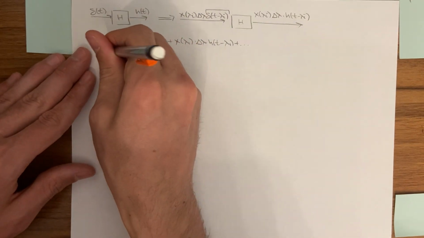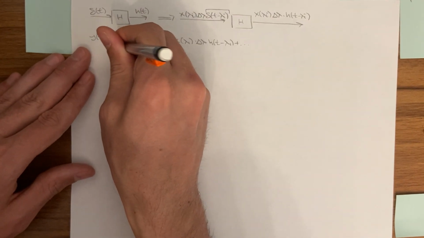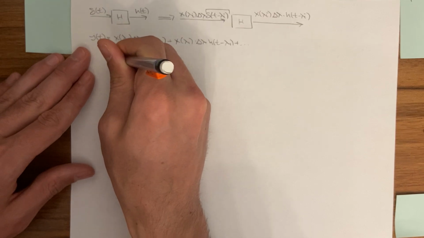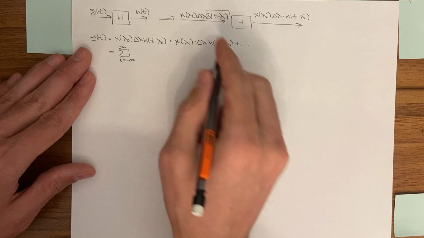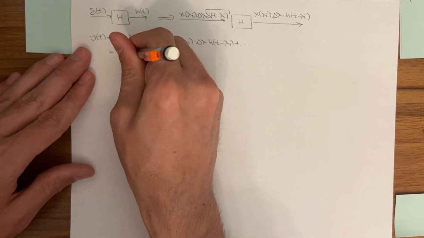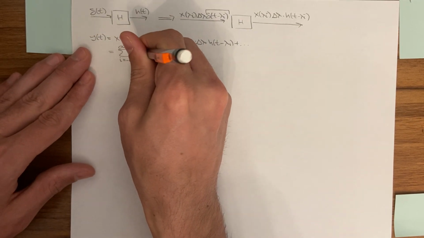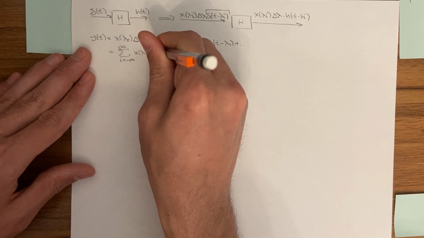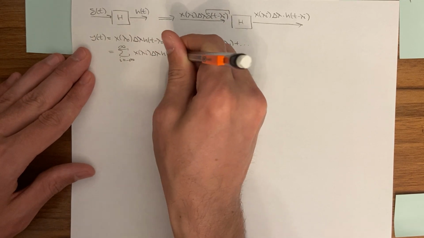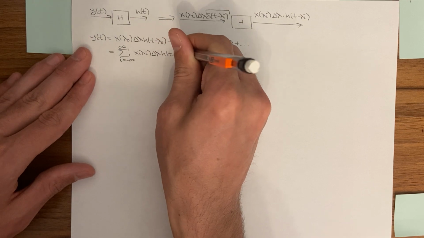Okay, so we can set this up as a summation from negative infinity to positive infinity, where you get all these terms: x of lambda i delta lambda h of t minus lambda i.